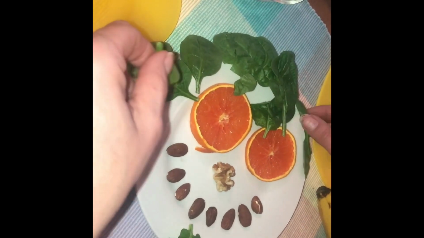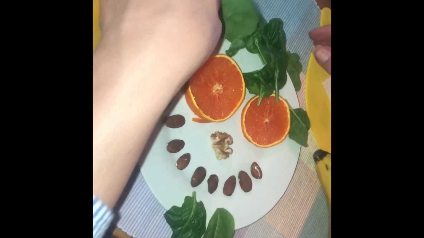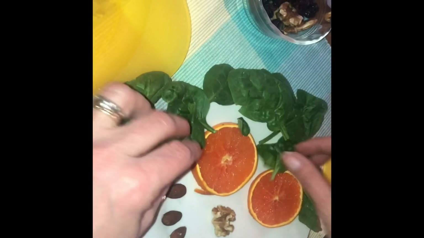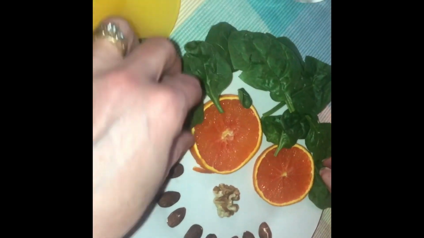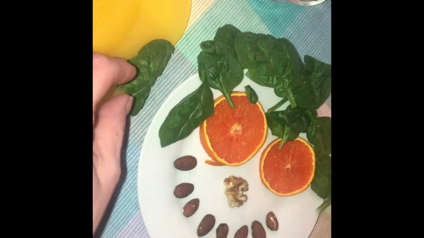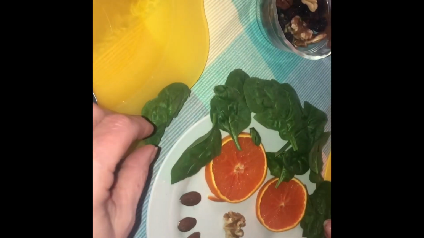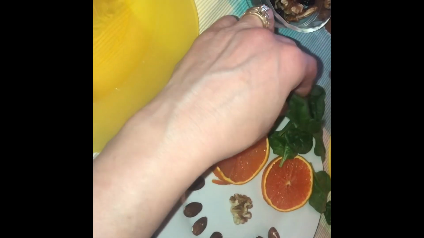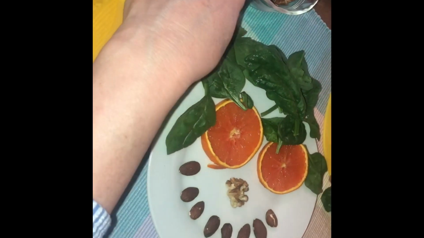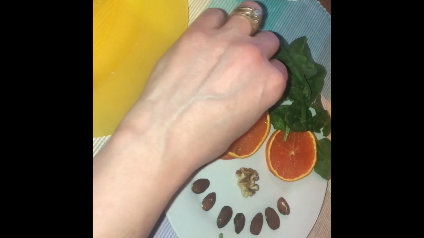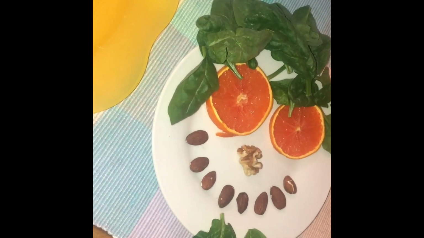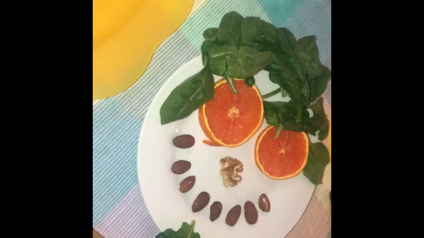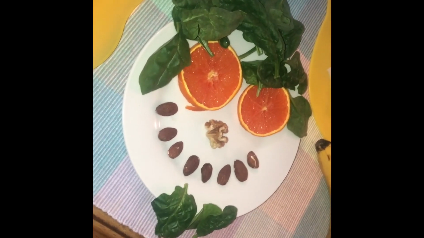What do you think about my Picasso portrait so far? Do you like it? Do I need more hair? I could probably eat this for lunch. Looks very nutritious. All I need is a fork. And there's my edible masterpiece.